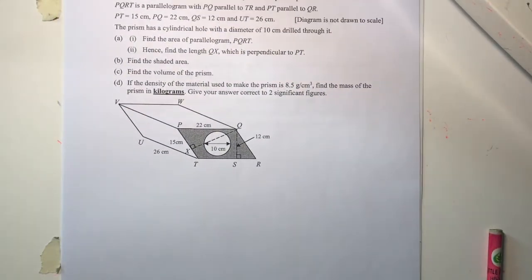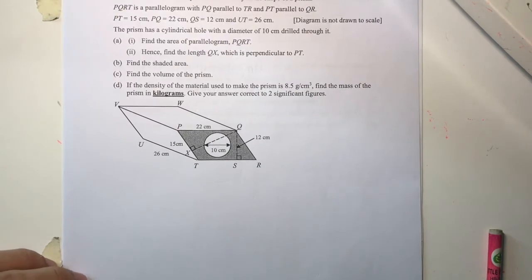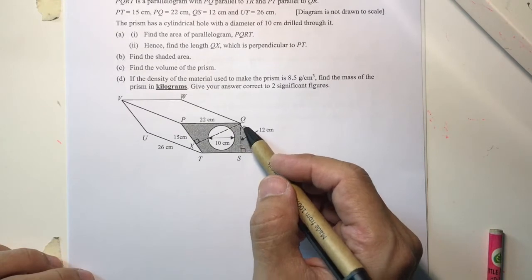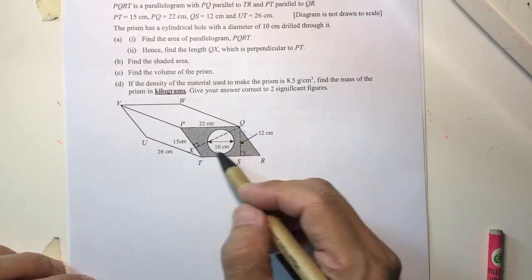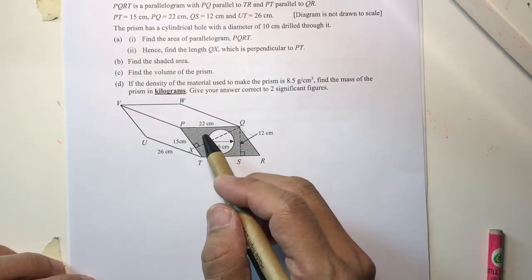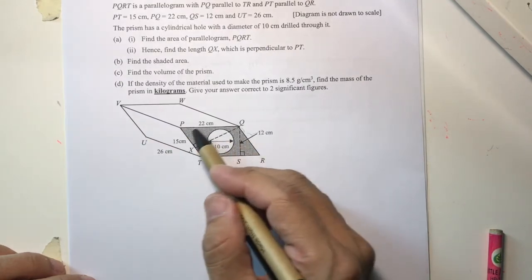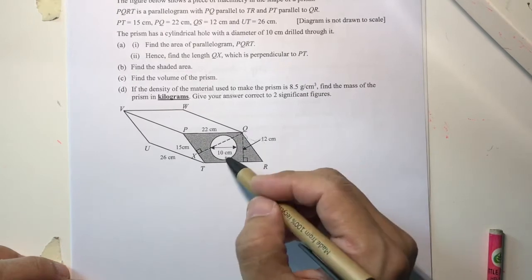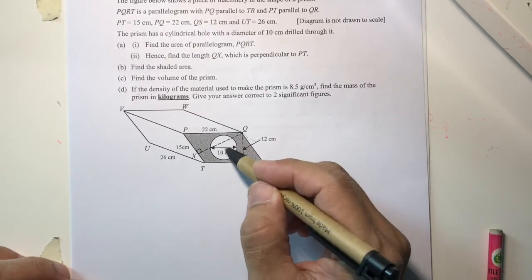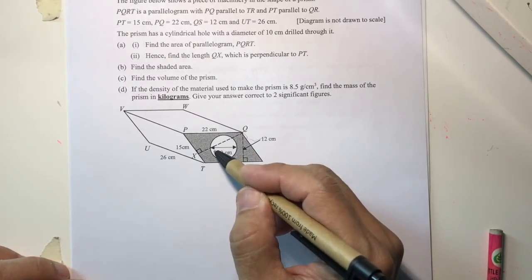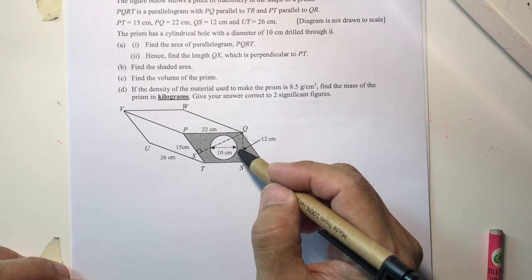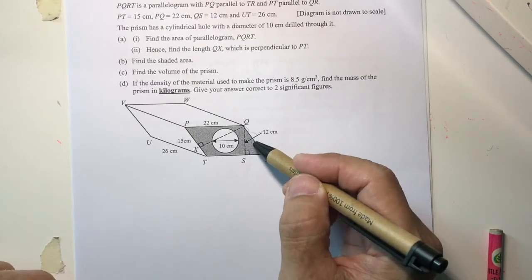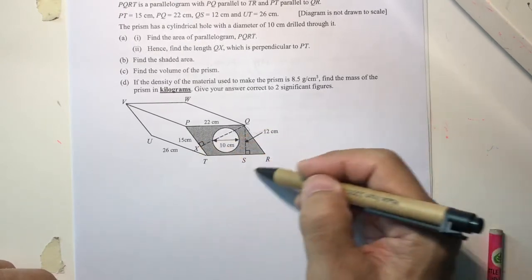We have another sum on volume and surface area, and in this case we have a piece of machinery in the shape of a prism. The prism has a uniform cross section, and the cross section is a parallelogram, and there's a hole that is drilled through. The hole is of diameter 10. We have first to find the area of PQRT.